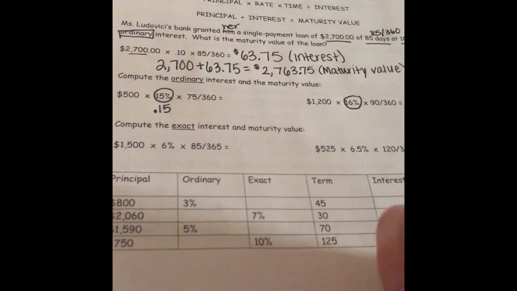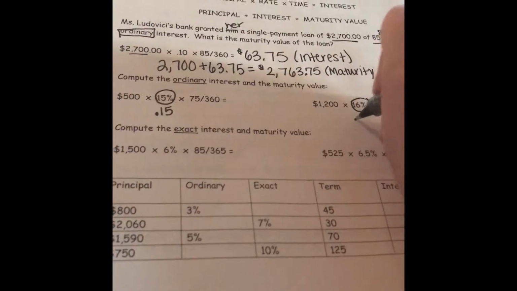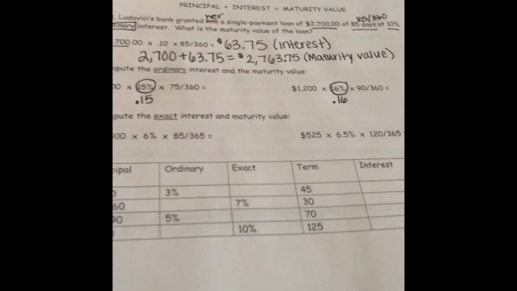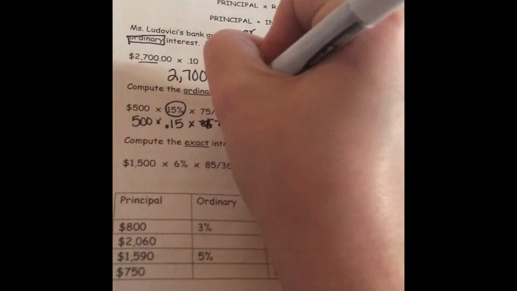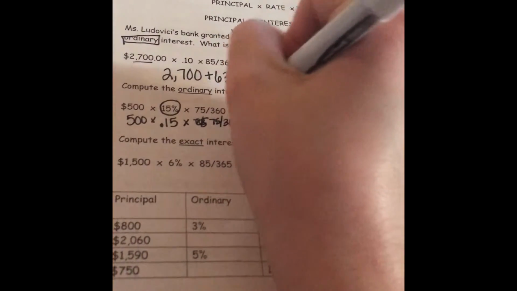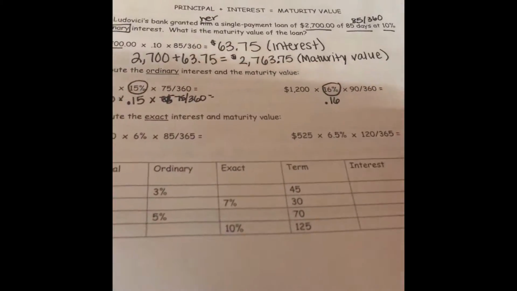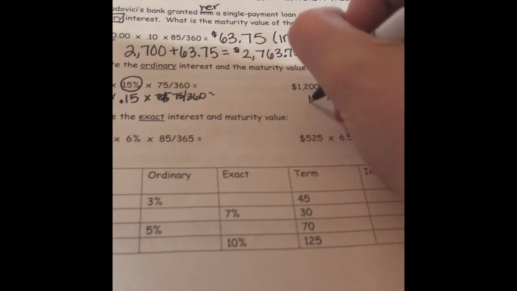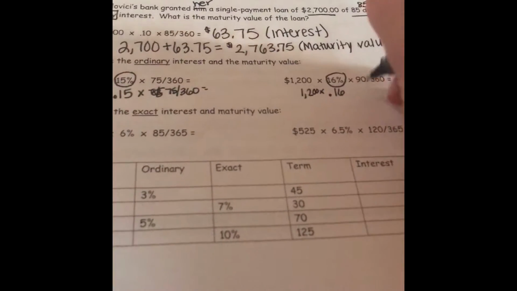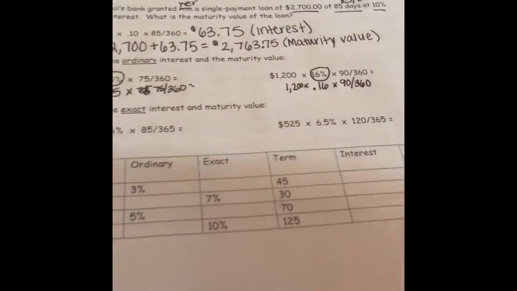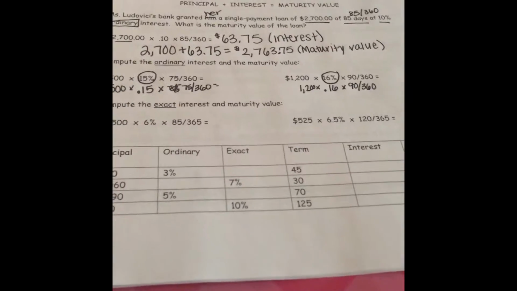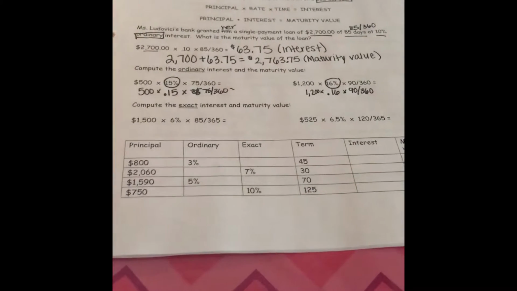To turn 16% into a decimal, I'm going to use 0.16. Keep all of the other values the same. Go ahead and calculate your interest and your maturity value.